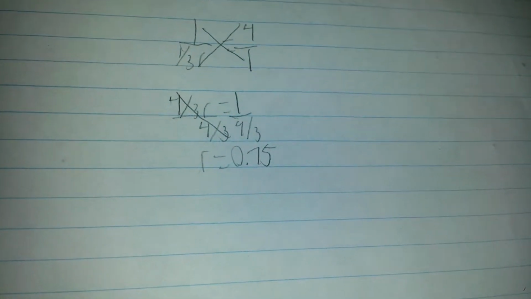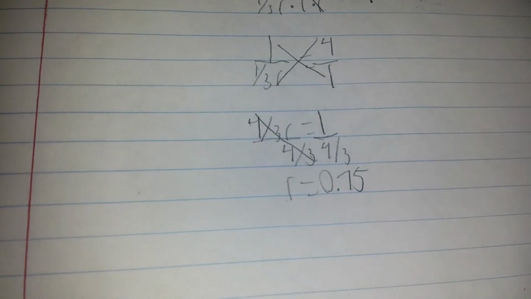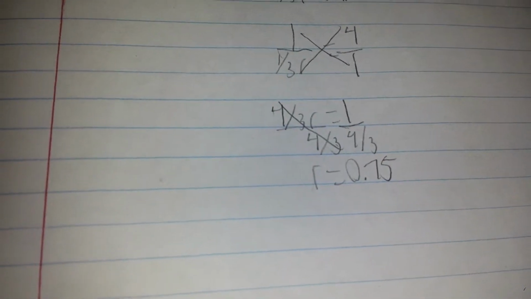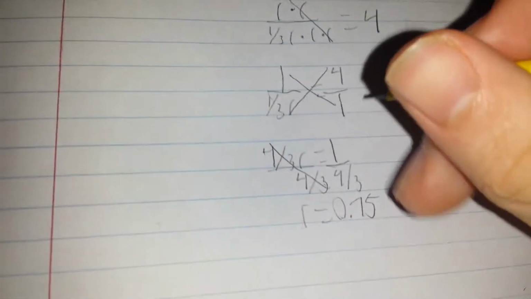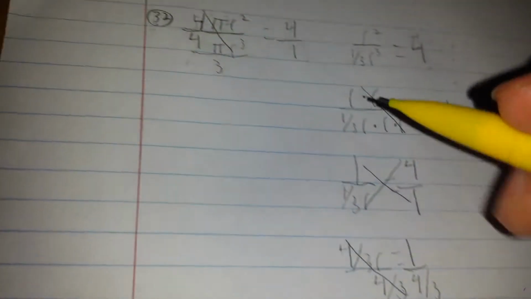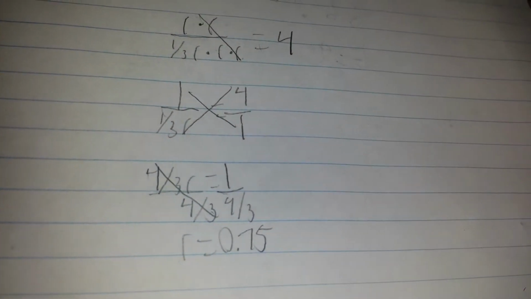Another thing I wanted to do before I ended this, and you don't have to watch this if you just wanted help with the problem, is show the way you can check your answer, which I'm sure you know. Basically you plug in 0.75 for r, and then put it in the surface area formula.